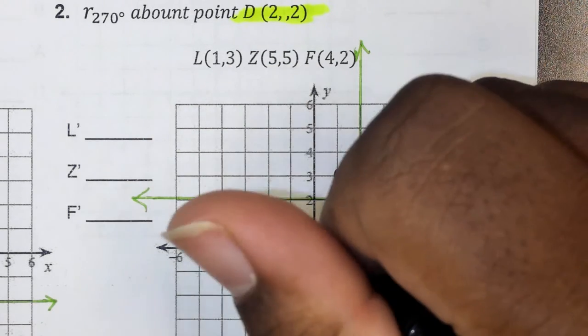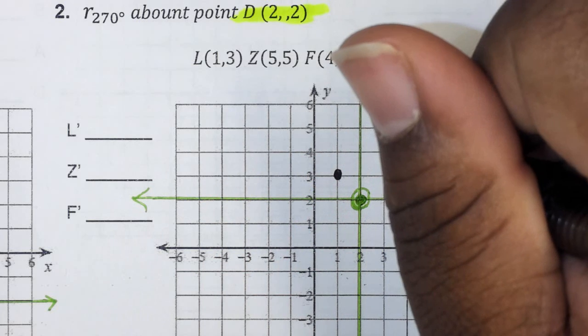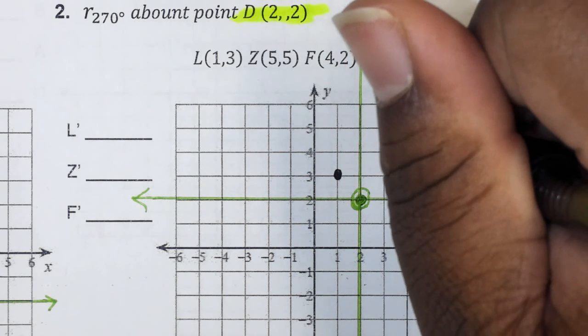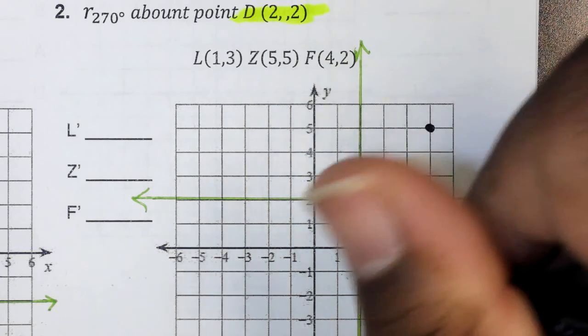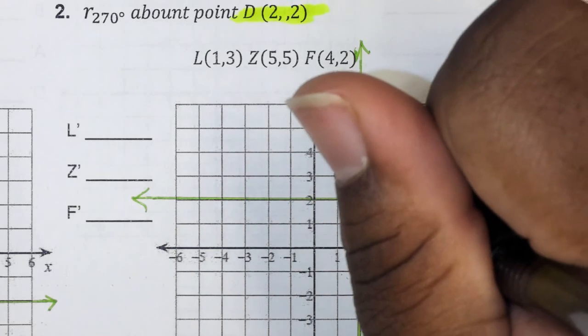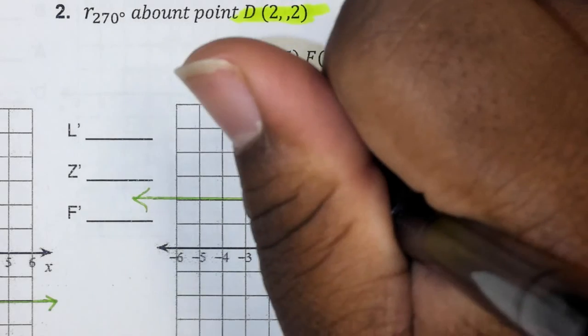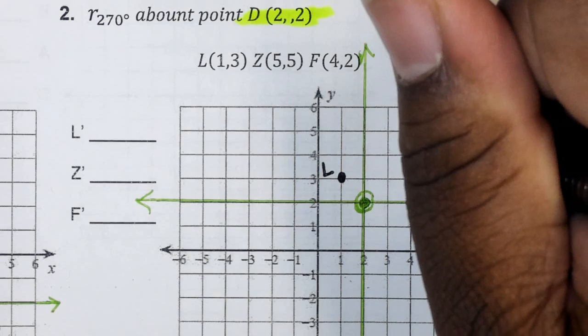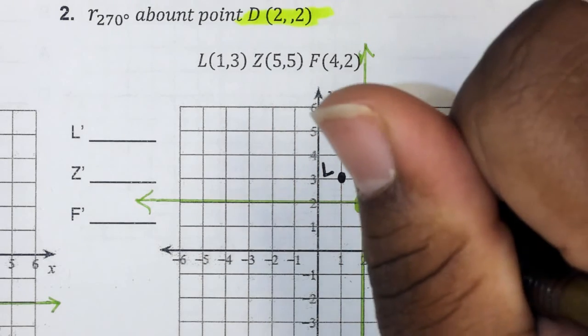Z, 5, 5. F is at 4, 2. So this is L, Z, F.